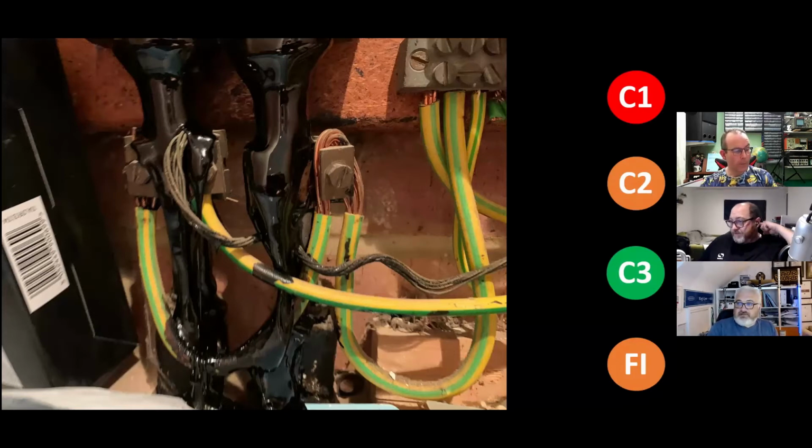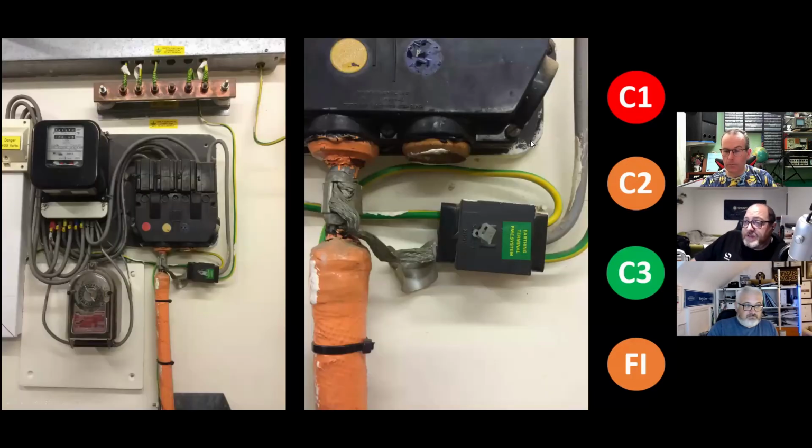So, what has everyone said? C2. Right. 57% have gone C2, 30% have gone FI, 13% went C1. Uh-oh.